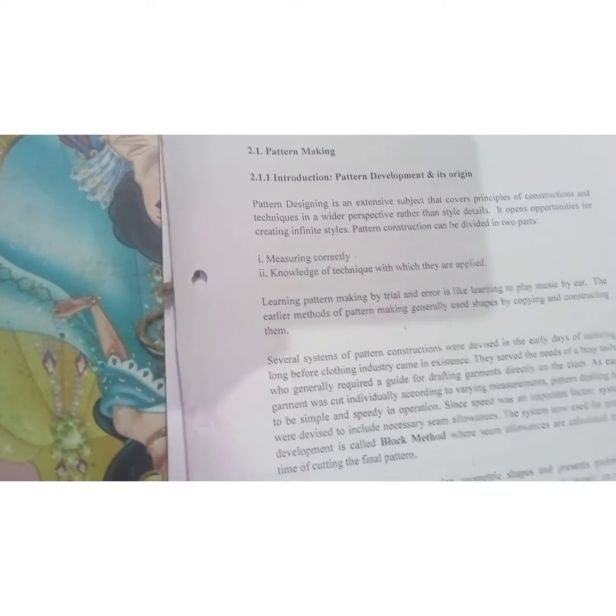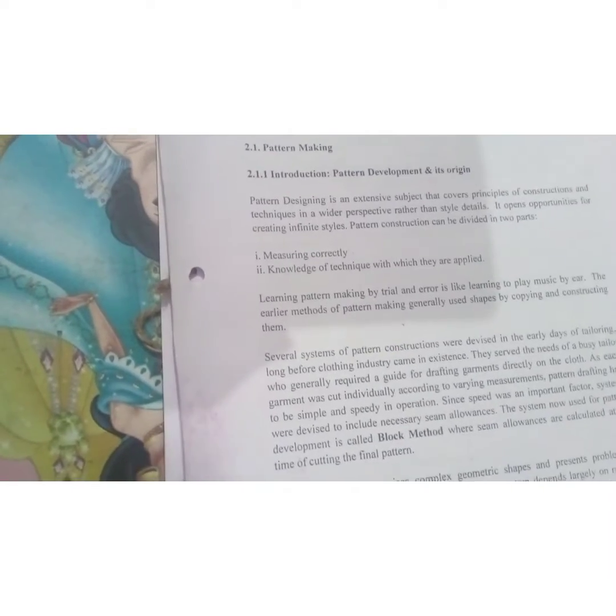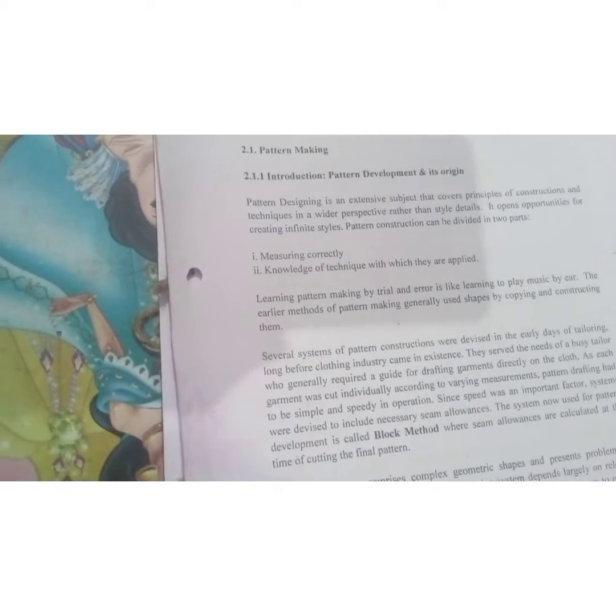First page, introduction. There is the process: measuring correctly, knowledge of techniques with which they are applied. Next one is the proportion system and block method. So the first page has nothing more. The second page is also in the pattern cutting pages, page number 32. I want to show you, this is page number 32. It's the same thing, just an introduction. Just go through it in a simple way. I don't want to waste your time. So we'll turn to page 33, the main part.